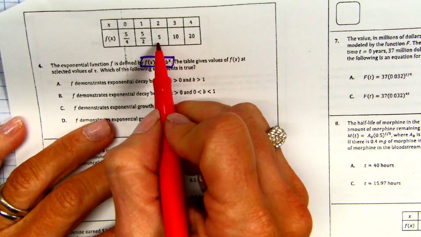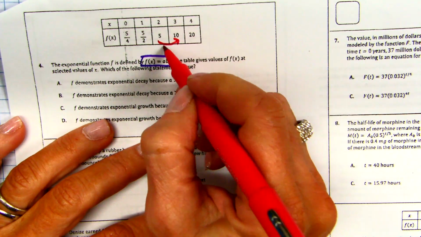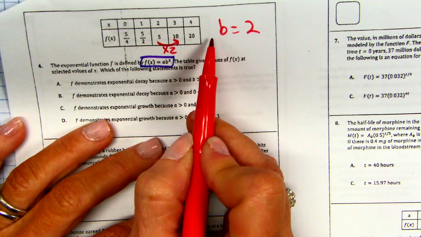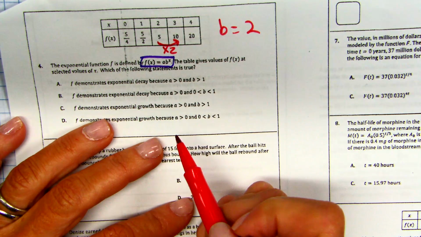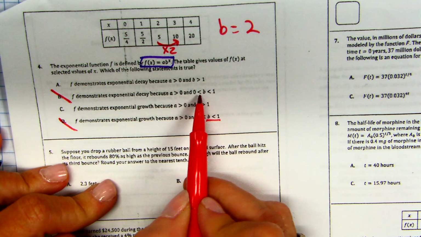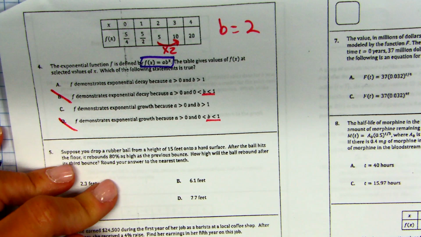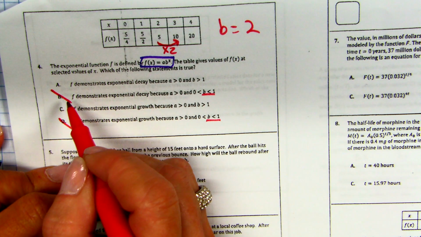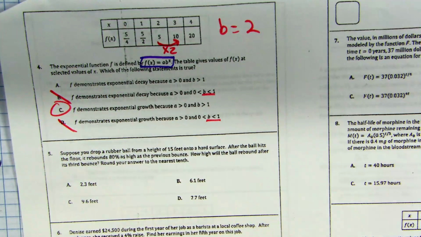So I can just say, what am I multiplying by here? That's times 2. Well, right away, I know my B value is 2, right? 10 times 2 is 20. Well, that's greater than 1. So that eliminates the 2 that have B is less than 1, right? B is 2. That is greater than 1. And what's the difference between choice A and choice B? One says growth, one says decay. Which one is it? Growth or decay? If you're greater than 1, you're growing. You're an increasing function. Less than 1, you're decreasing or decaying.